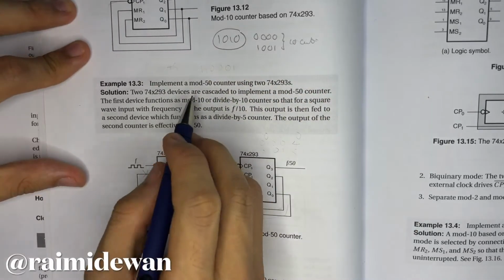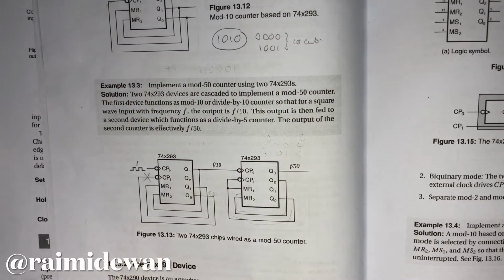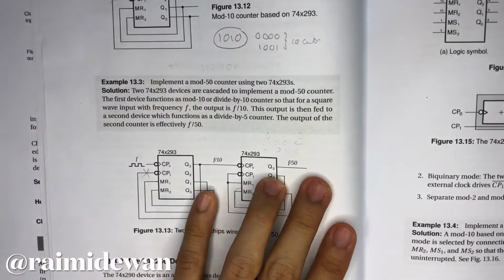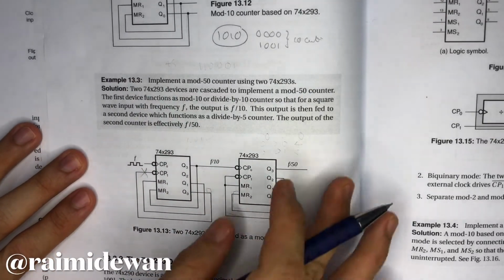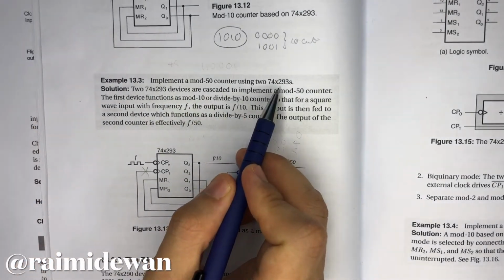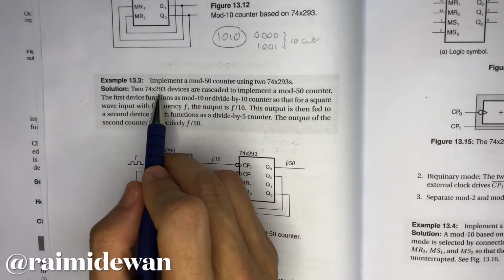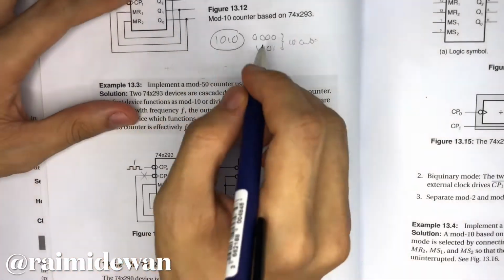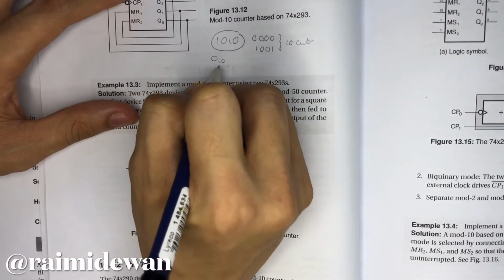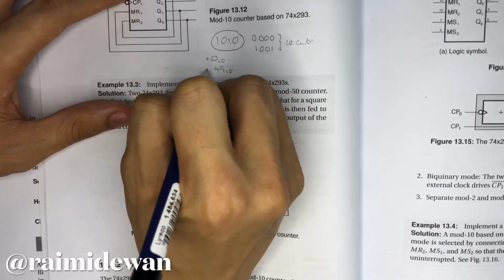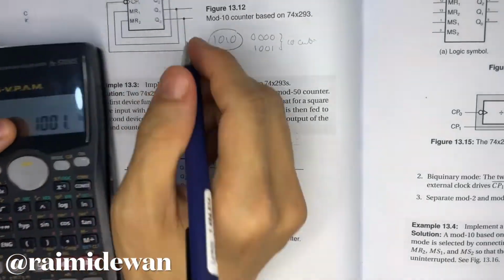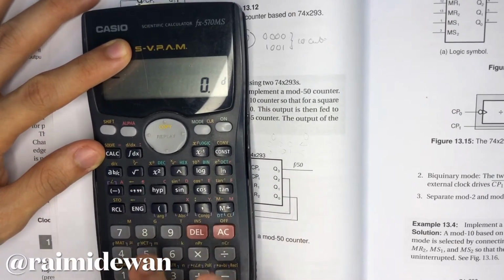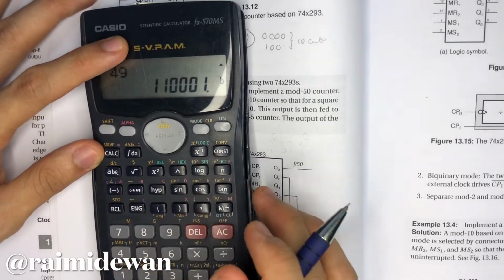Okay, so next we go to implement a mod 50 counter using 74293. Okay, this one is a mod 50 counter, meaning it will count from 0 0 until 49 only. So let's see the numbers. This one is certainly 0, but let's see the 49. Okay, decimal 49. Do you see the corresponding binary?